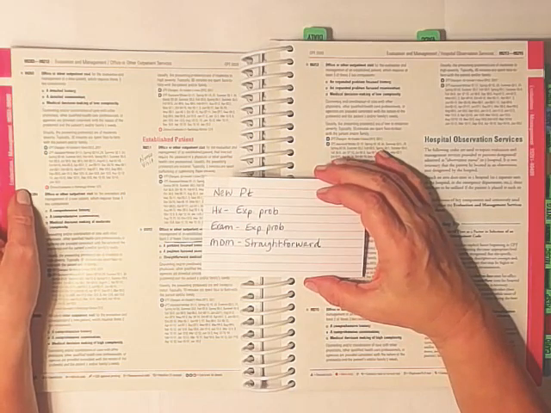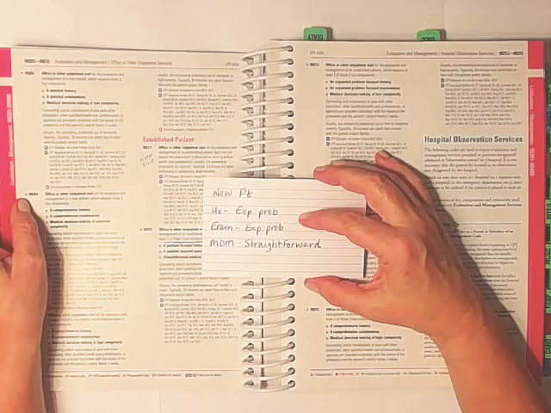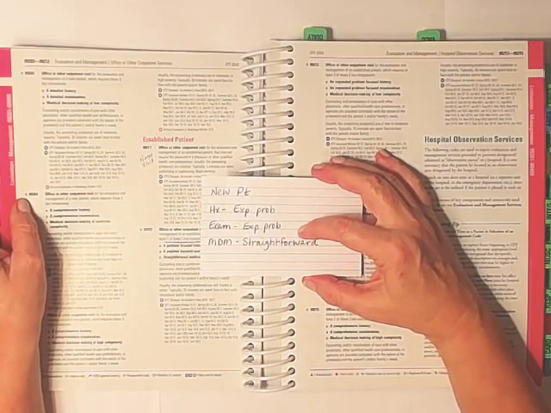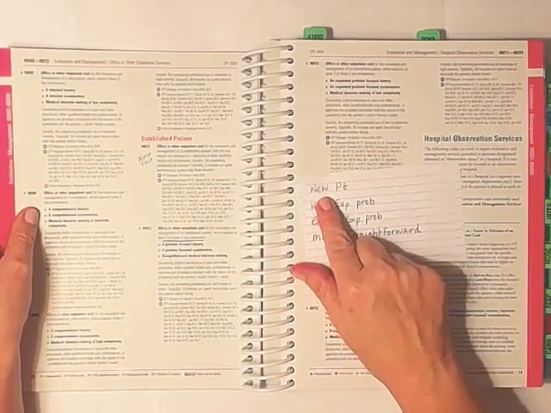Okay, so this is a new patient. The history is expanded problem focus. The exam is expanded problem focus. And the medical decision making is straightforward. So it's new patient. New patient's where we're going to go first.